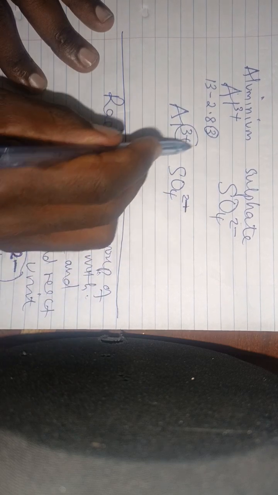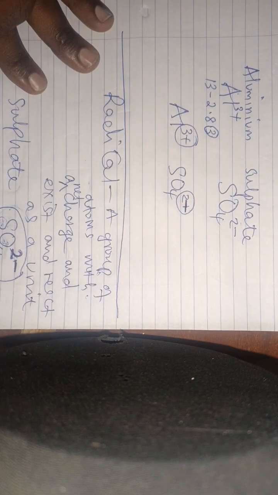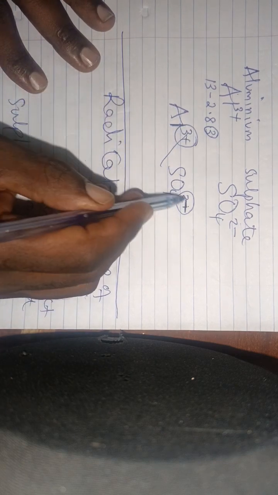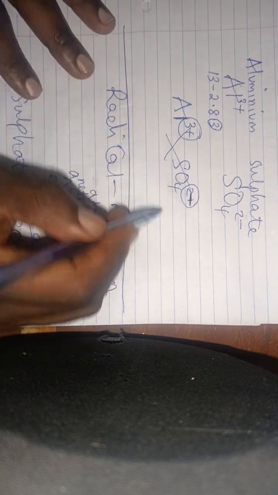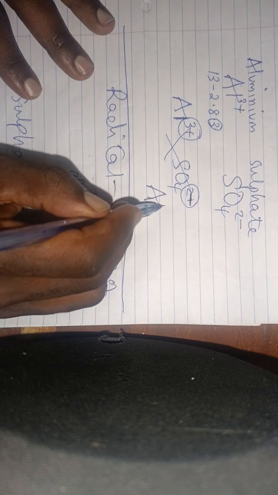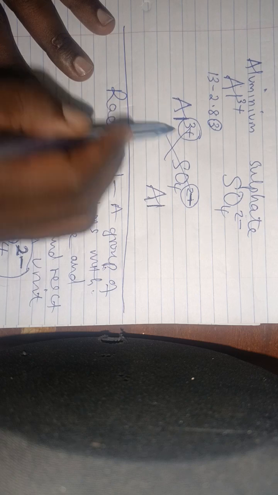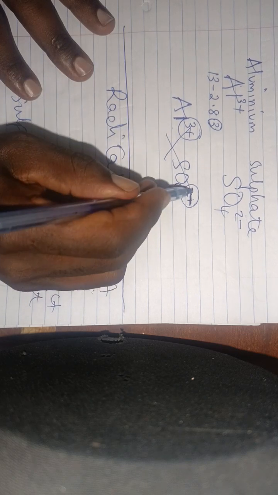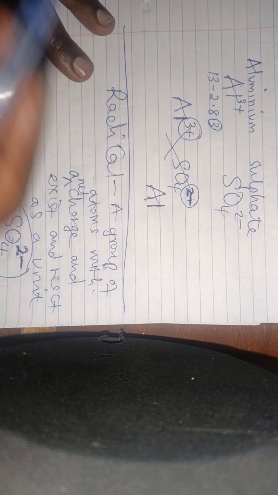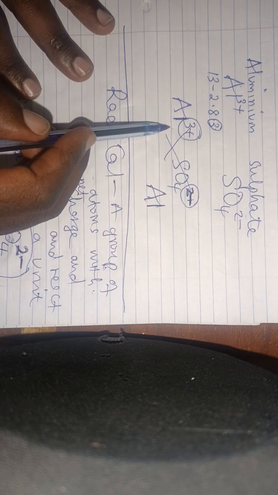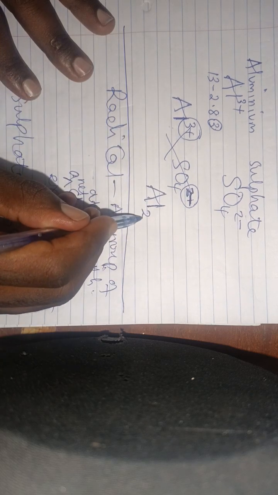We shall interchange these oxidation numbers or states. So this goes to this, and this goes to this. Look at that. This 2 drops here. There's 2 negative here. So there's what we call the interchanging of oxidation states or numbers. So the 2 drops here, so aluminium will have 2.